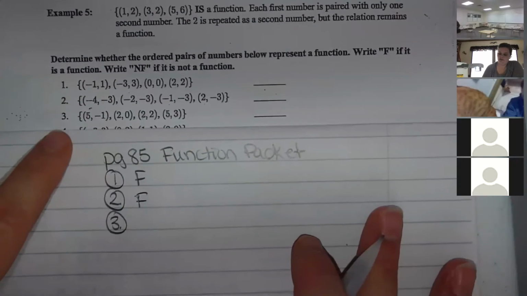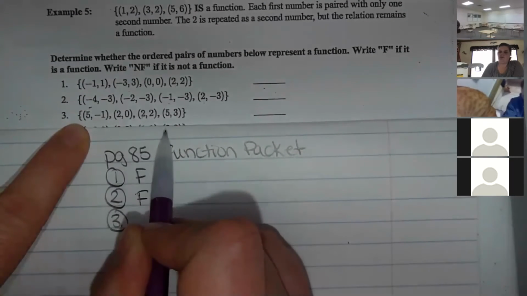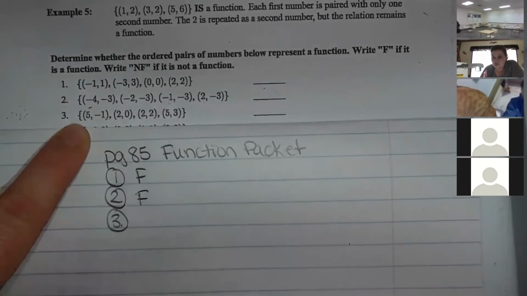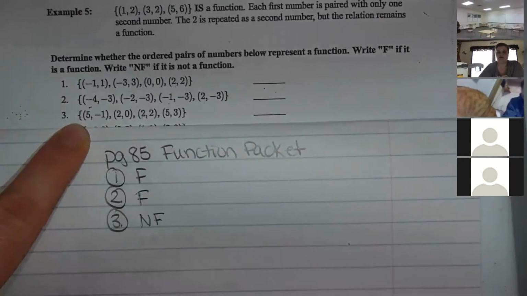Okay, number 3, I have 5, 2, 2, 5. I said 2 twice, and I said 5 twice. Both no-nos. That's awful. So this is not a function. So NF for not function. Okay, that's how you do page 85.